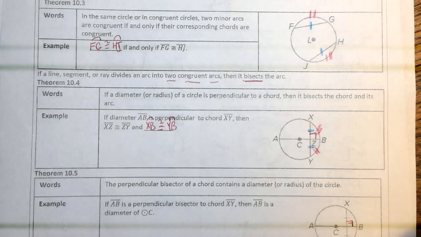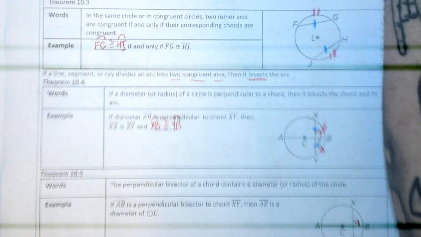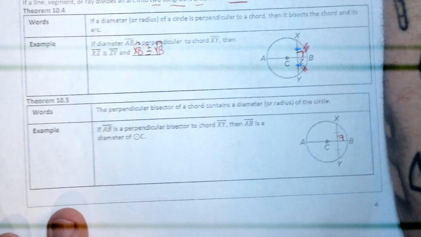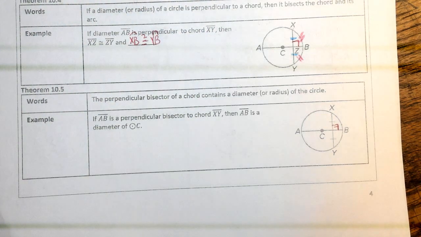Okay, that makes sense. Okay. All right, scooching down the paper. Gotta finish off the page here. Okay.